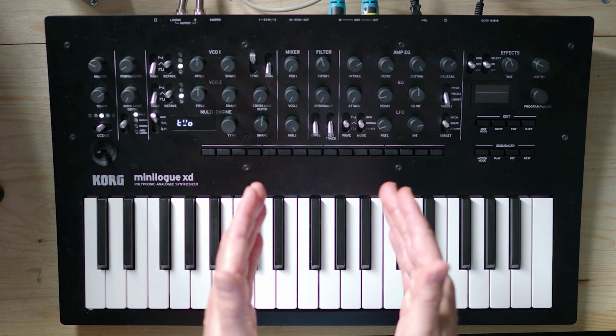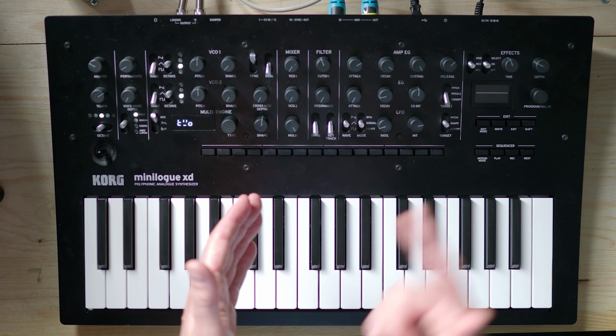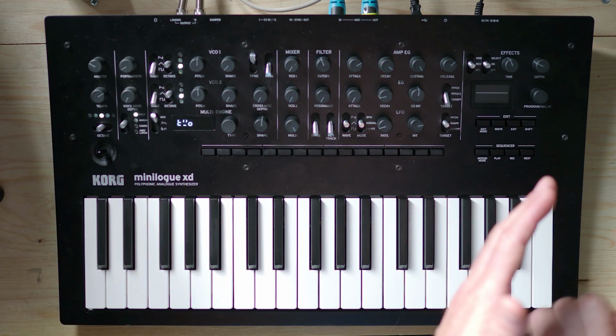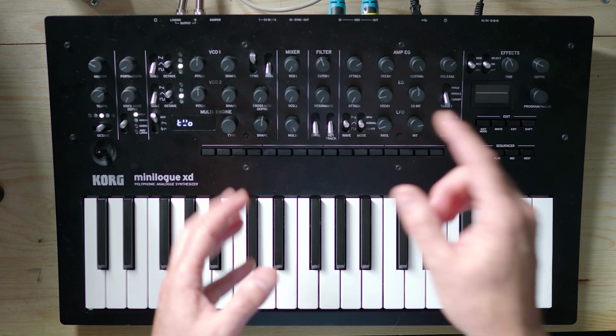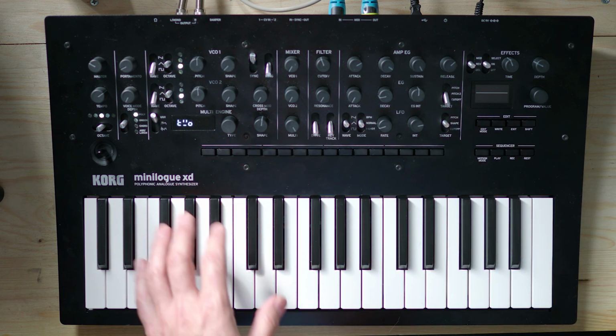So you can hear there that the rate of the envelope generator as it's looping is slowing down and speeding up, and slowing down and speeding up, and that's because it's the LFO here on the front panel that is affecting the speed of that EG.